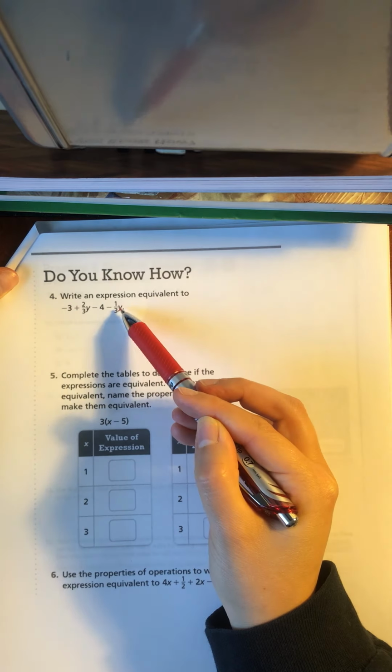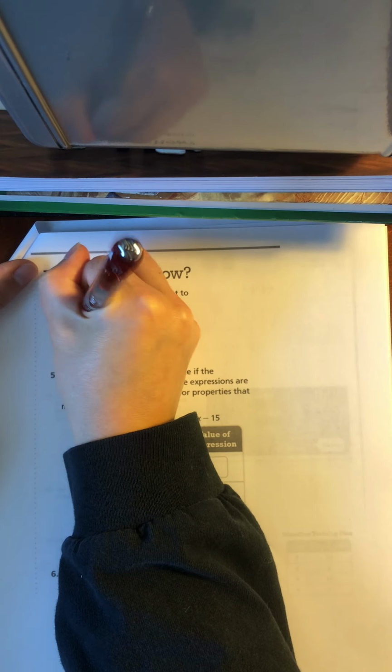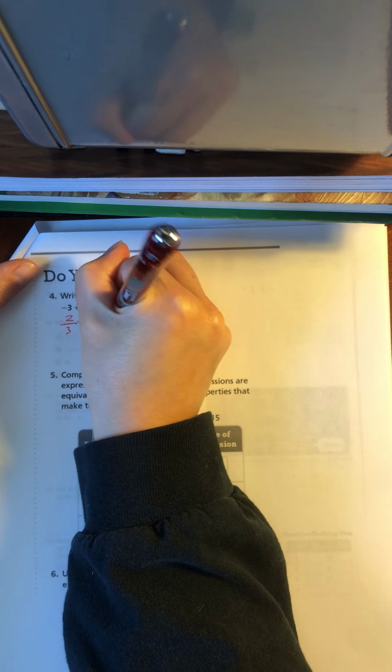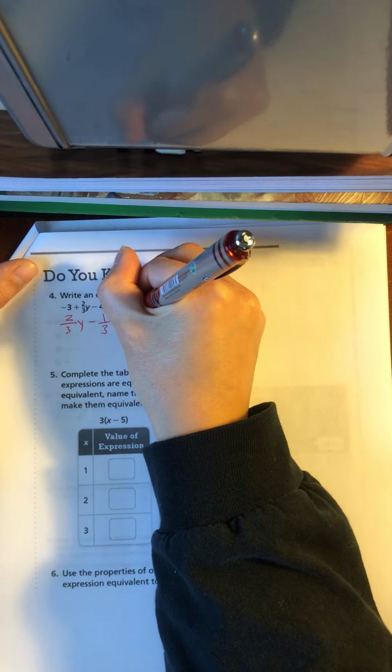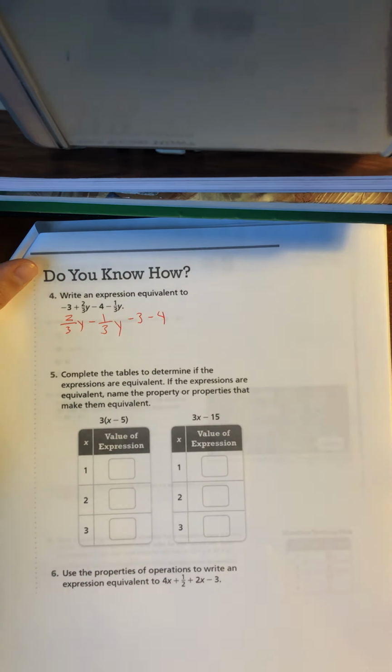Okay, so write an expression equivalent to negative 3 plus 2/3 y minus 4 minus 1/3 y. Okay, so we have some like terms here. So what I'm going to do is use the commutative property and group those like terms next to each other. So 2/3 y and negative 1/3 y are like terms. So 2/3 y minus 1/3 y. I'm going to group those next to each other. And then negative 3 and negative 4 are like terms. Those are things I can combine.